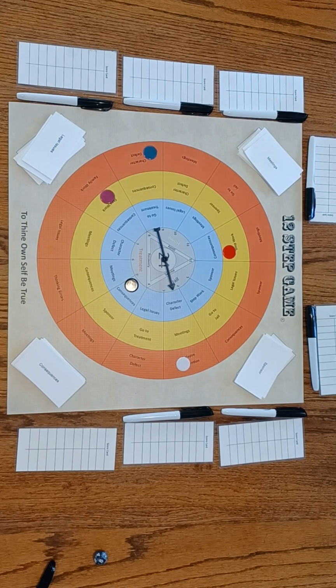The game ends with all participants saying the Serenity Prayer. Who won? Everyone wins playing the 12-step game.